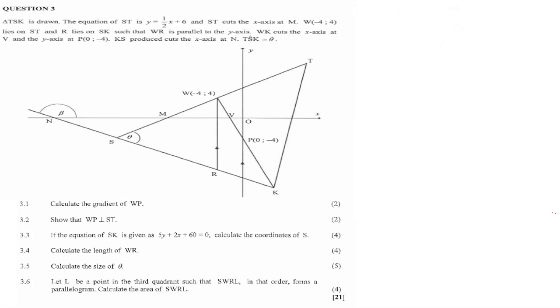In this video, we'll discuss a question on analytical geometry. Question 3 from this question paper of November 2020, the year of the coronavirus.